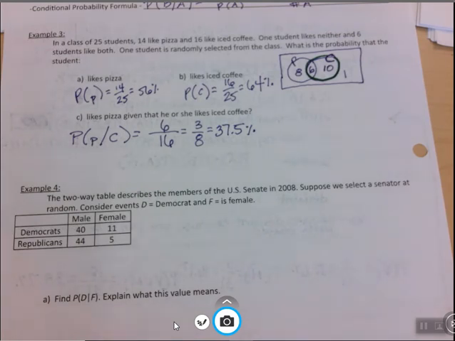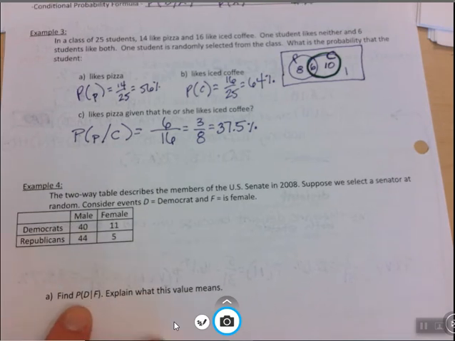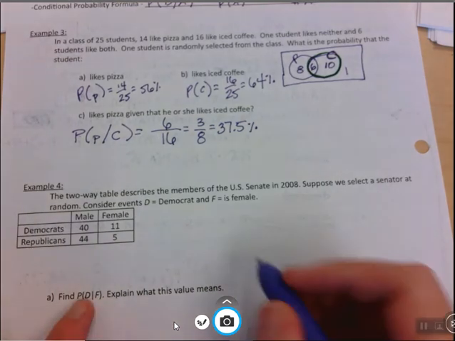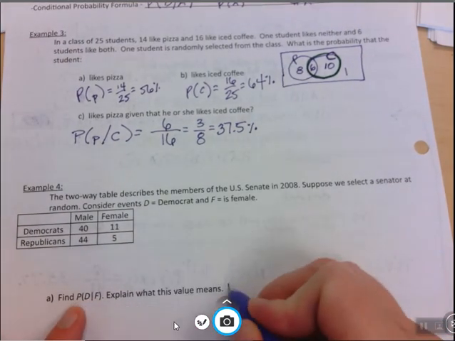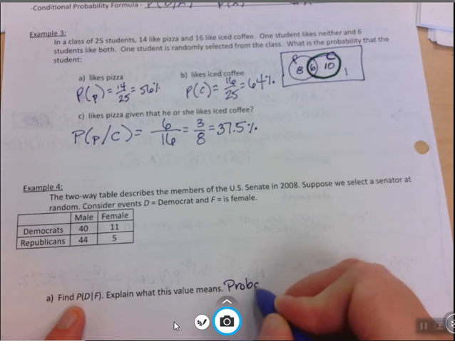Alright, the two-way table describes the members of the U.S. Senate in 2008. Suppose we select a senator at random. Consider the events D equals Democrat and F equals female. So it says find the probability that it's a Democrat given that it's a female. Okay? So, explain what it means.